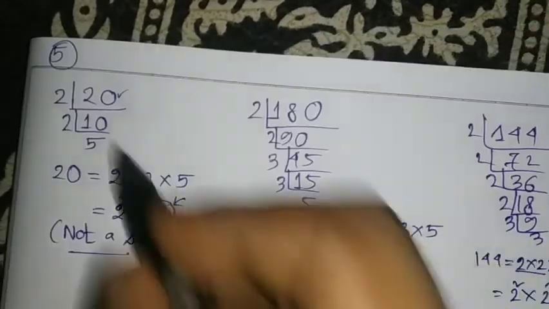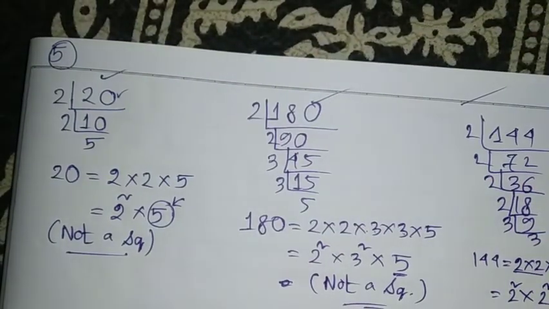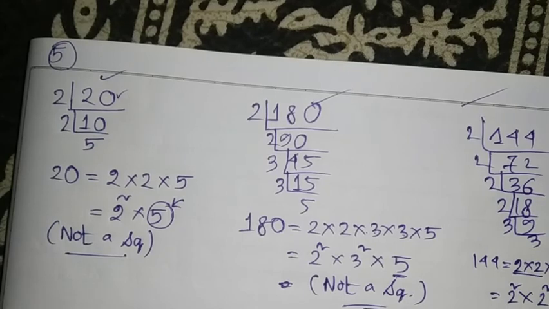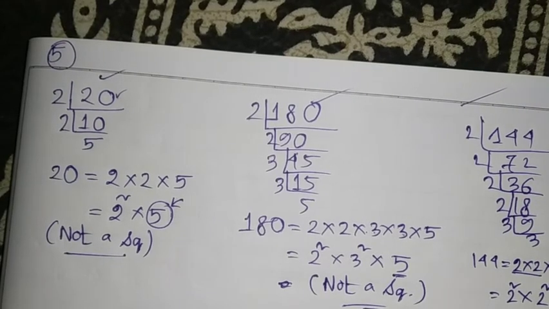So I have solved these 3 for you, and the rest of the questions, that is from question number 5, the rest of the problems you need to solve yourself and send this to me personally.